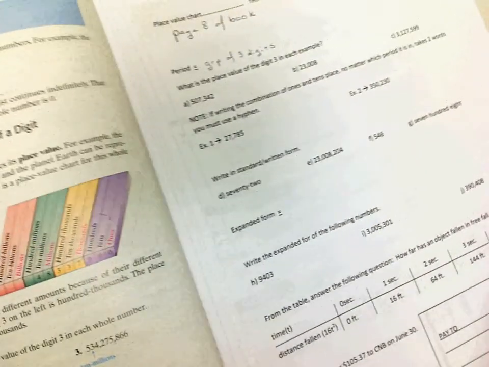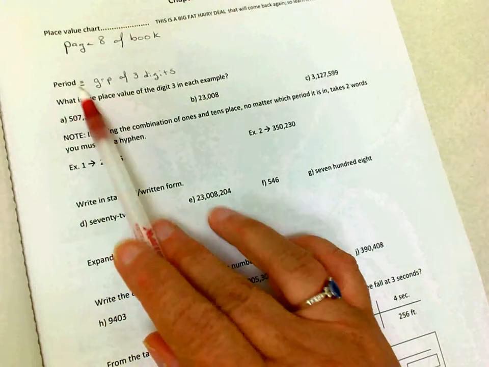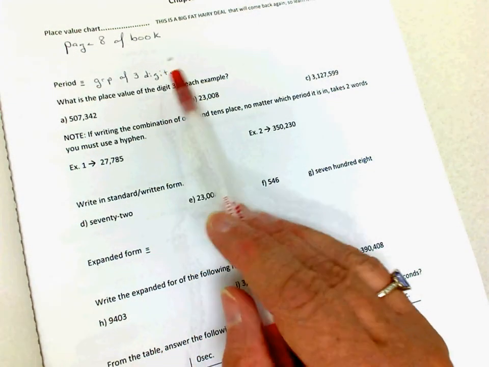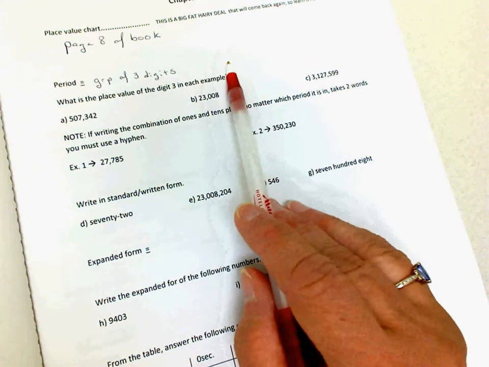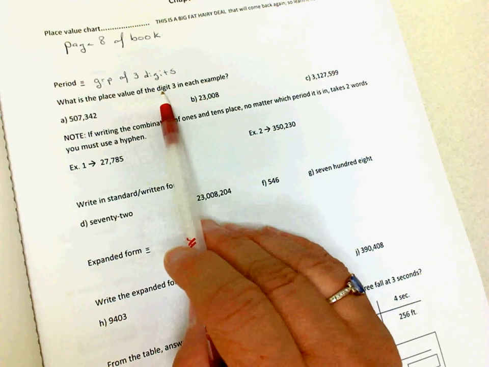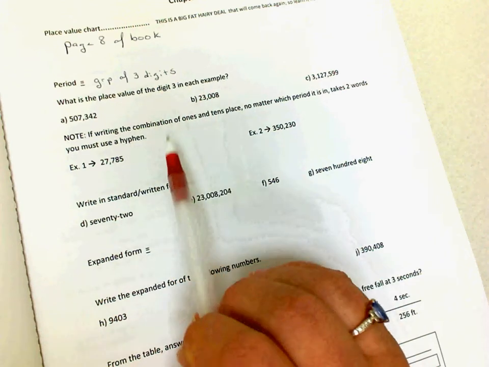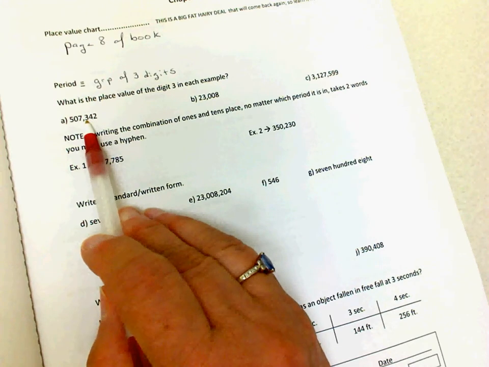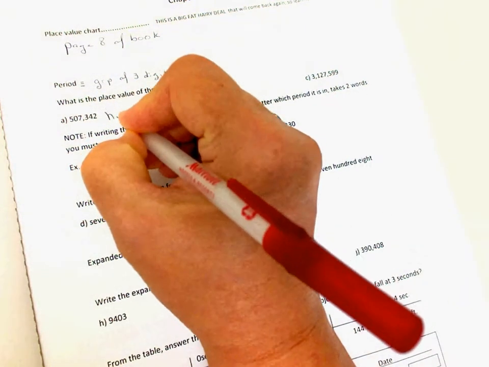So, just like I said, a period is a group of 3 digits that go in the order of ones, tens, hundreds. So, what is the place value of the digit 3 in each example? Well, ones, tens, hundreds. So you would put hundreds.